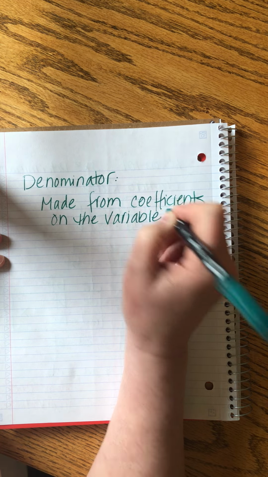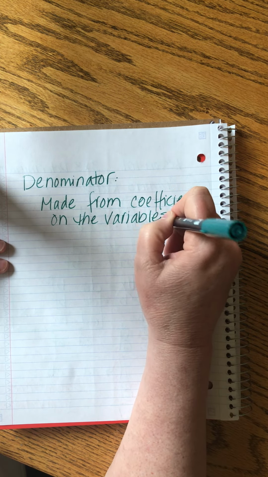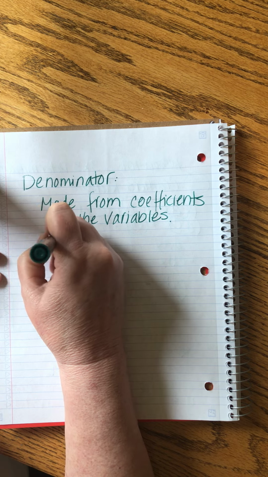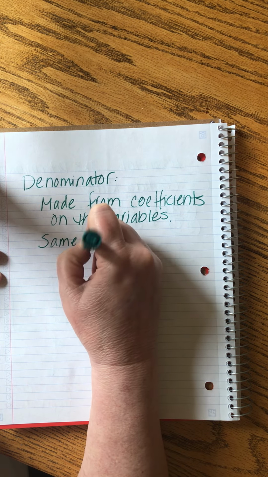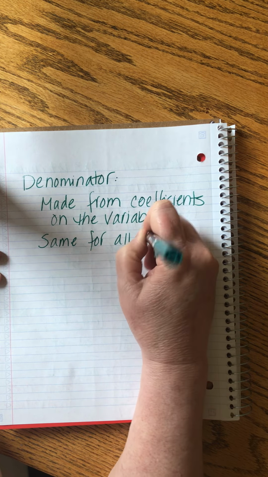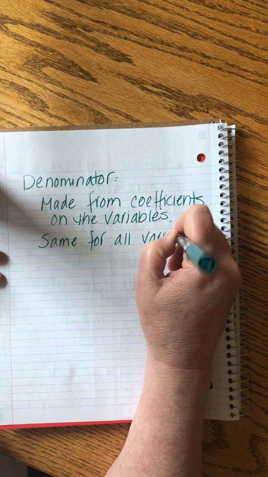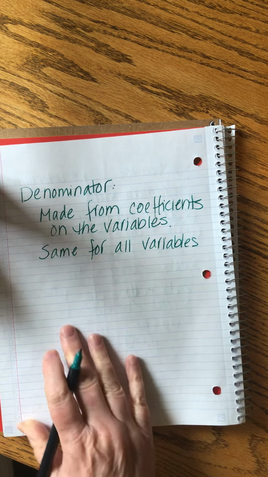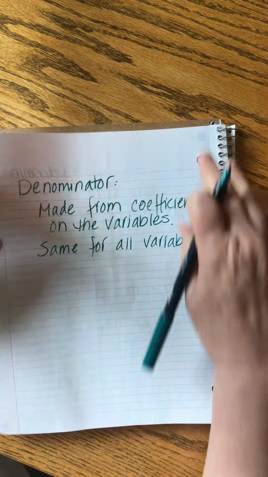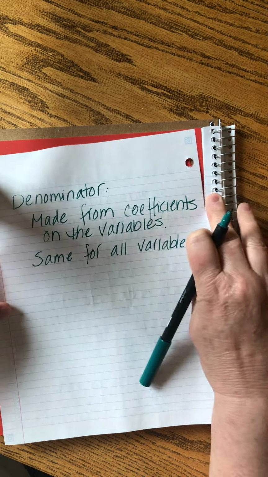The X, Y, and as we will soon see, the Z. And it is the same for all the variables. We saw back there that X and Y, here, let me just rip this page out so I can show you.